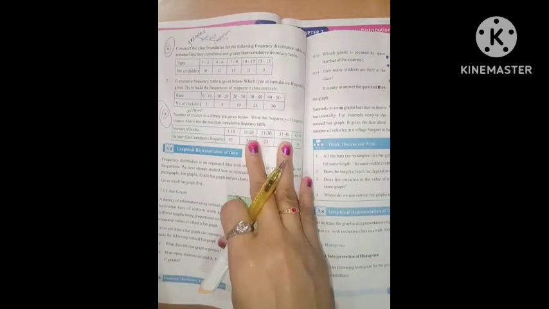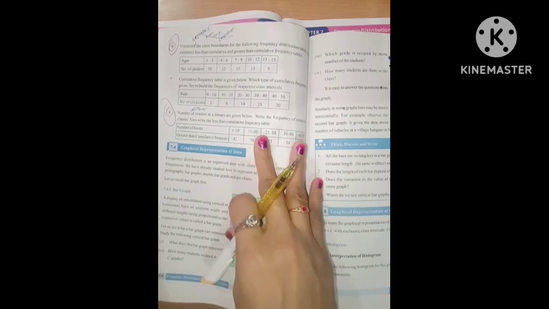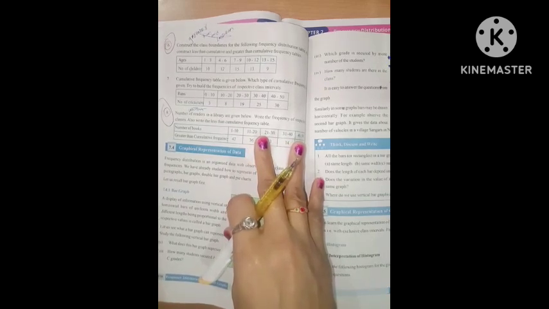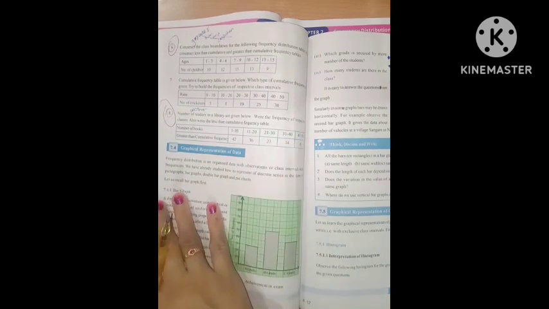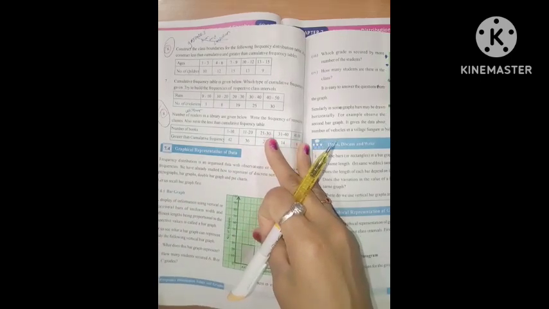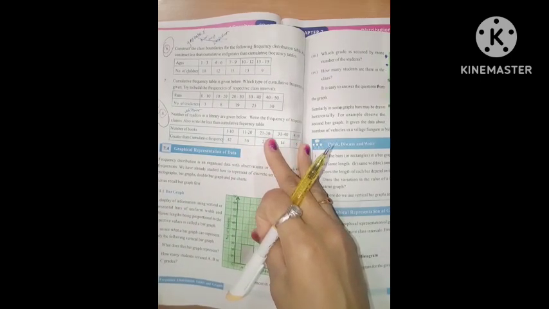Are you understood of the previous class? Yes. 1 to 5 problems? Yes. Are you any doubts? No. No doubts. Shall I start the today class? Yes. Yeah, in Telangana State Book, page number 170.